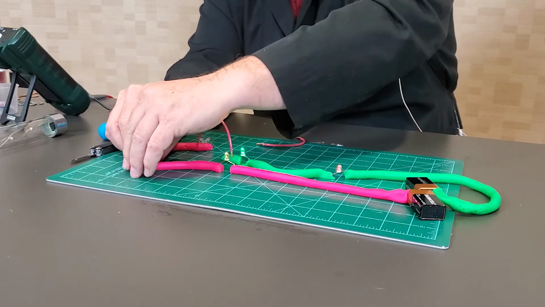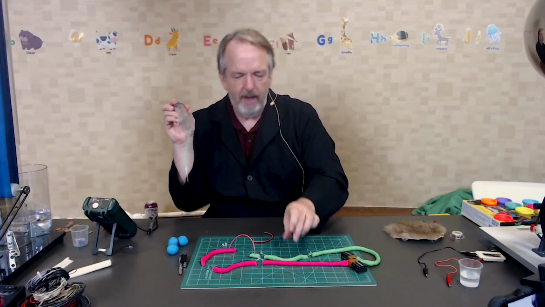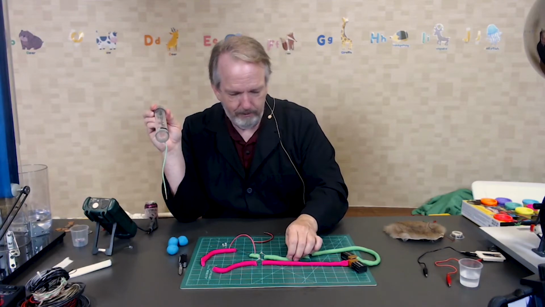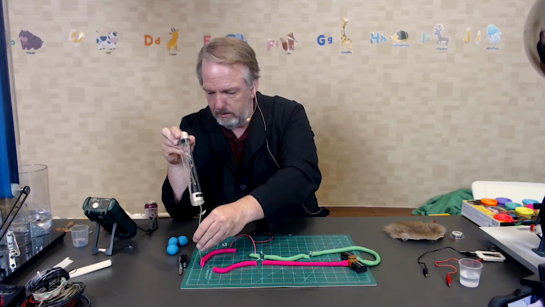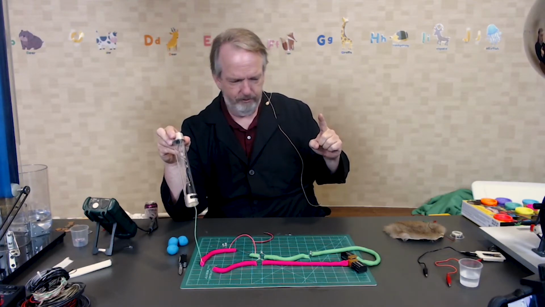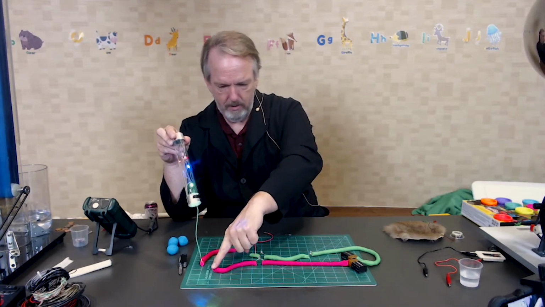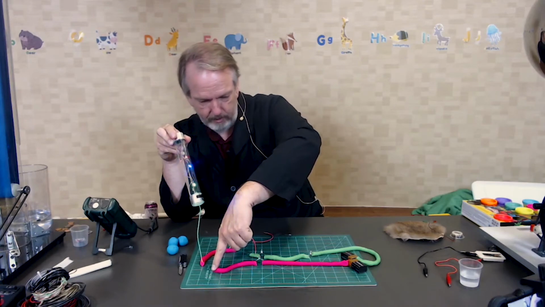Let's try this. I'm not sure what's going to happen. I have an idea what's going to happen, but let's find out how well this works. I'm going to plug this in here. And remember, I'm a part of this circuit, so I'm not sure if this is going to work, but we'll find out. So it does. So now I have become a part of that circuit.